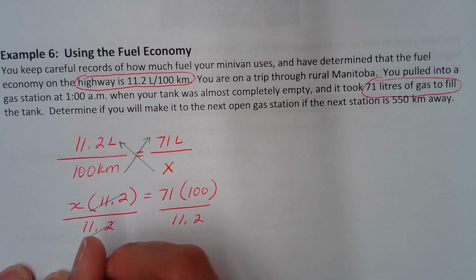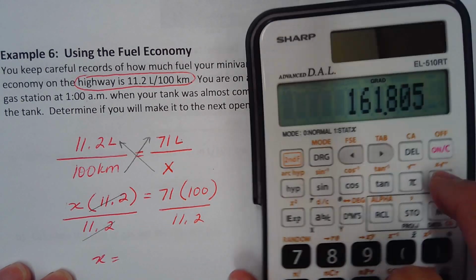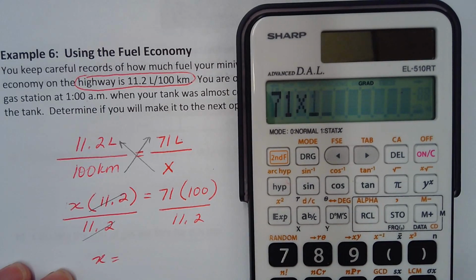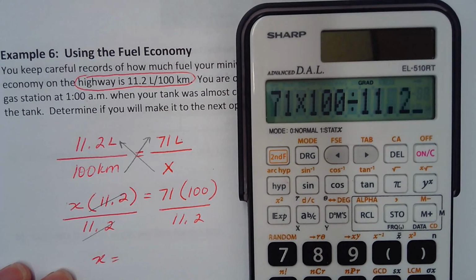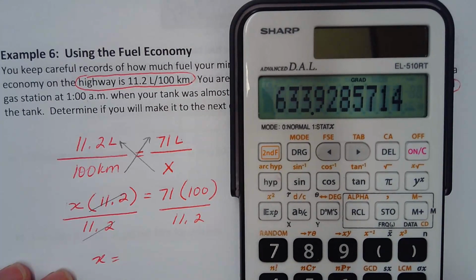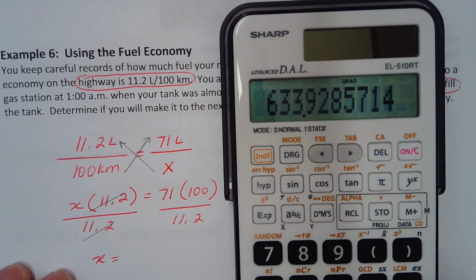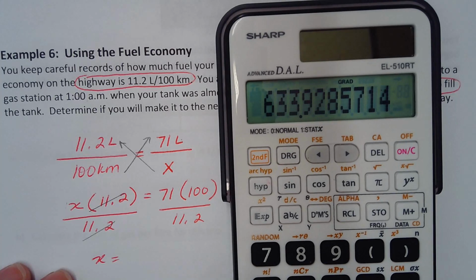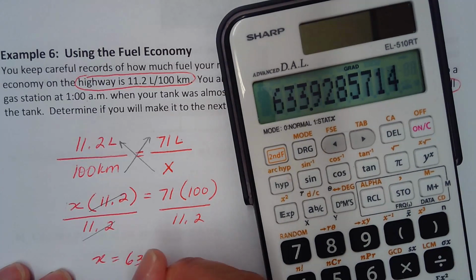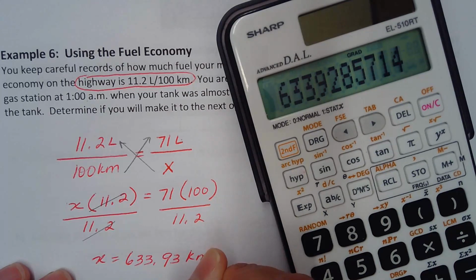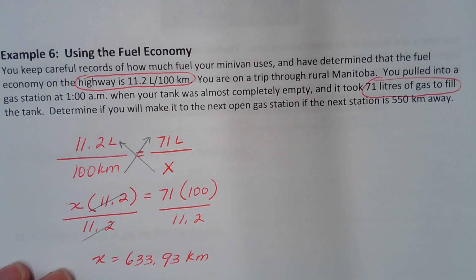So x is equal to 633.93 kilometers. With that 71 liters of gas, it's going to reach a distance of 633.93 kilometers.